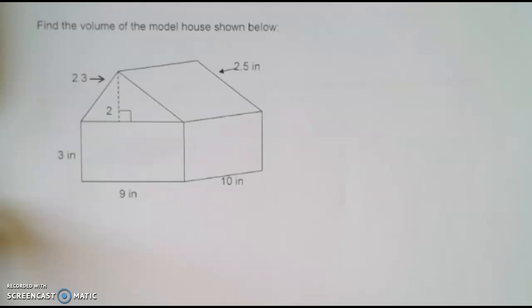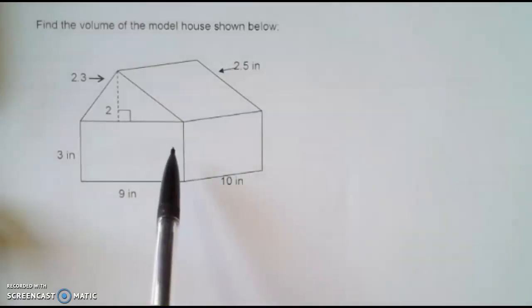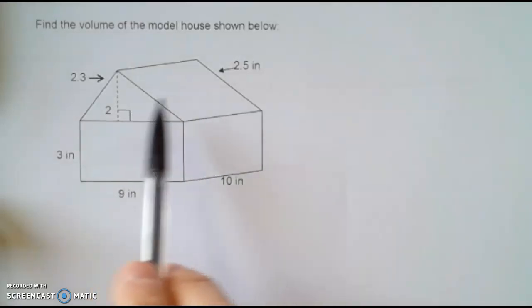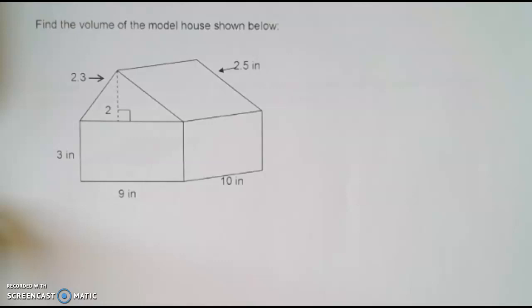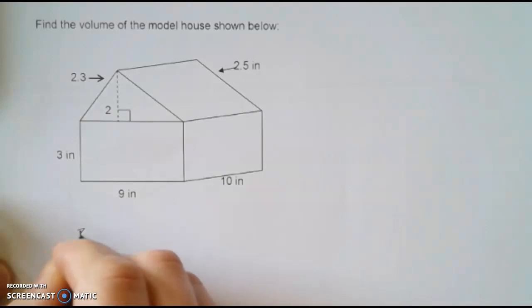So these are the formulas that we're going to use to help us find volume. In our first example, it says to find the volume of the model house shown below. We can see the picture here of the model house, and to find the volume, I'm going to break this up into two different solids. It looks like we've got a rectangular prism with a triangular prism stacked on top of it. We're going to find the volume of each solid, and then to get the total volume, we're going to add them together. So let's start with the rectangular prism.